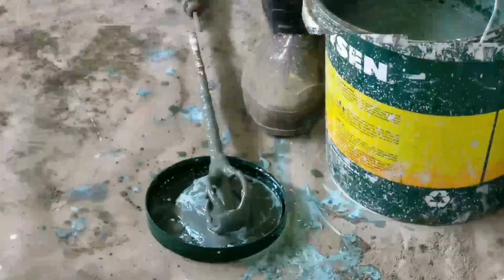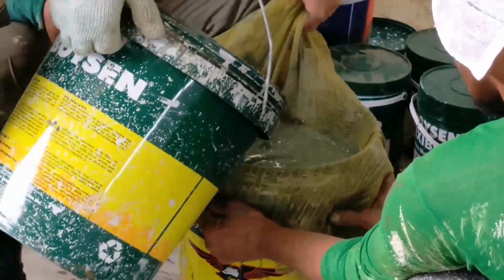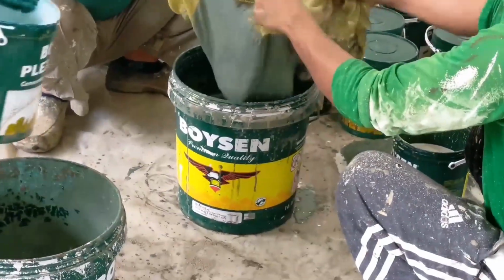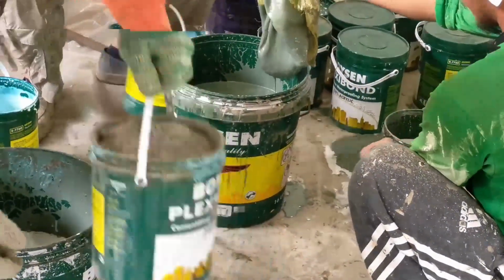Sa pagpipintura, magkaiba ang price at klase ng pintura ang para sa interior at exterior wall. In short, mas mapapabilis natin ang pag-estimate kung ihihiwalay natin ang area ng interior wall sa exterior wall. Speaking of pintura, ibabawas din natin dito yung mga area na gagamitan ng wall tiles, bricks, at iba pa.